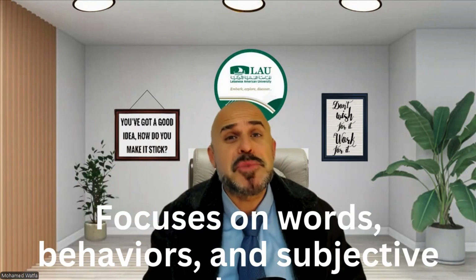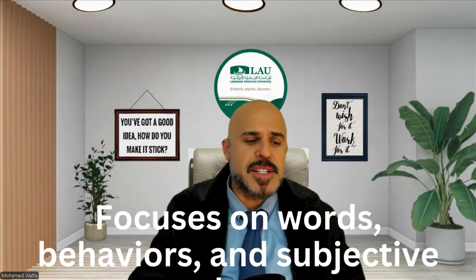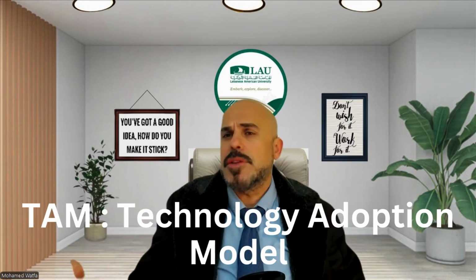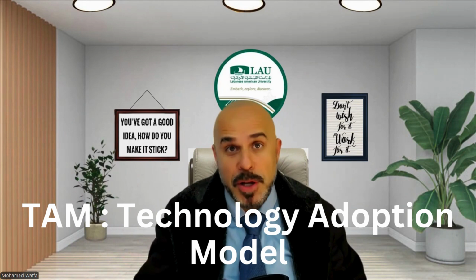Qualitative research, on the other hand, focuses on interviews, behaviors, very subjective data. For instance, interviewing your users that are using some technology that you developed, or any kind of research to understand their experience. A very good example is what we call the technology adoption model, a TAM model. We usually follow a qualitative/quantitative kind of research.